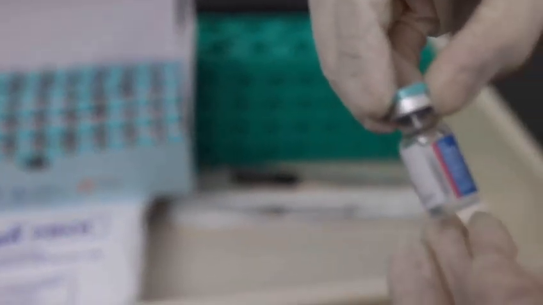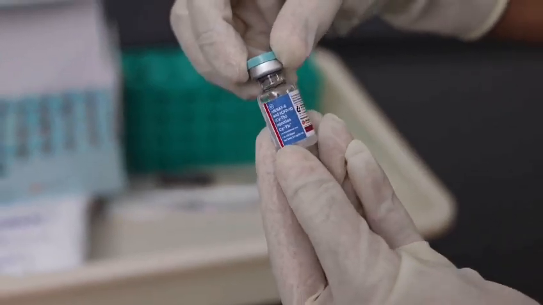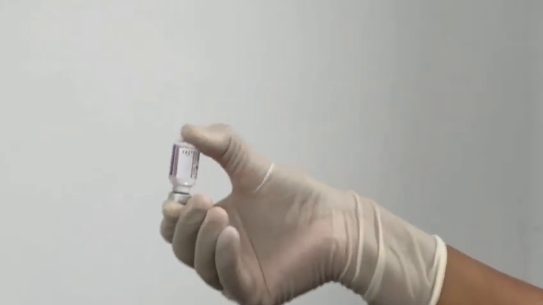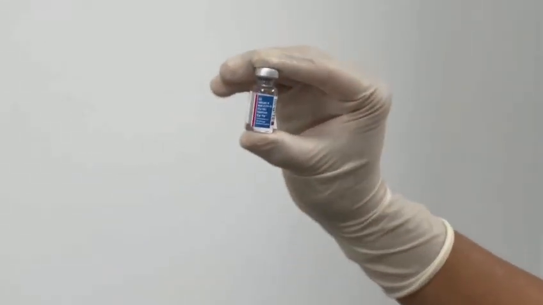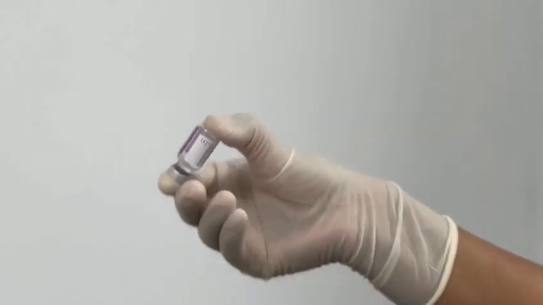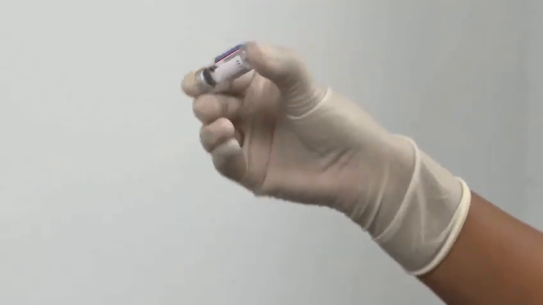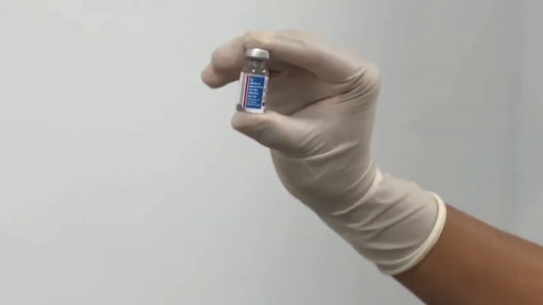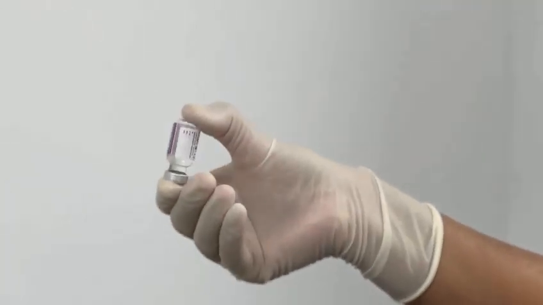Check the vial visually. Vial should be free from particles or aggregates. Mix by inverting 2 to 3 times. Mixing should be performed gently. The test may only be administered if the solution appears as clear and colorless to pale yellow.